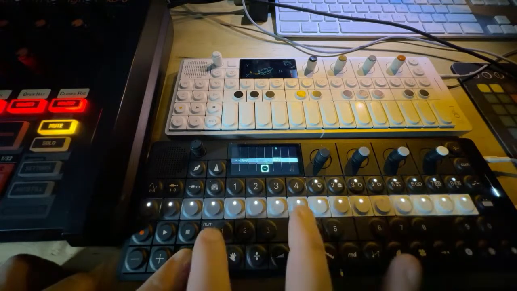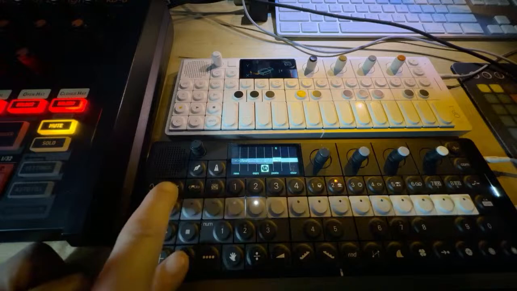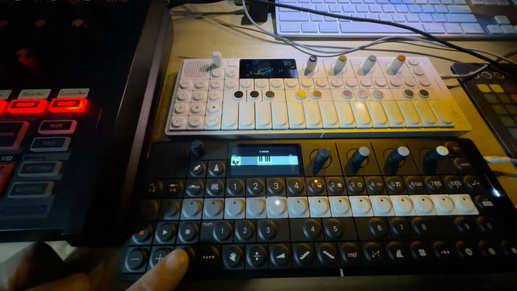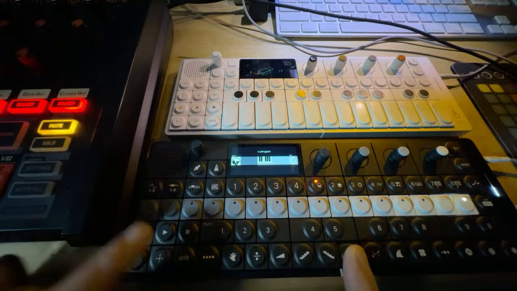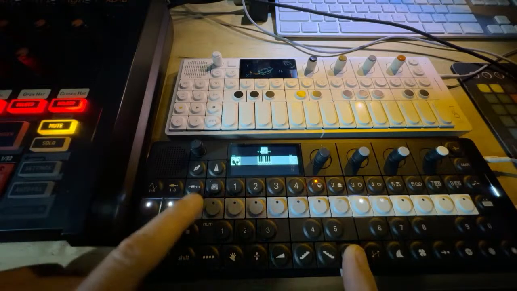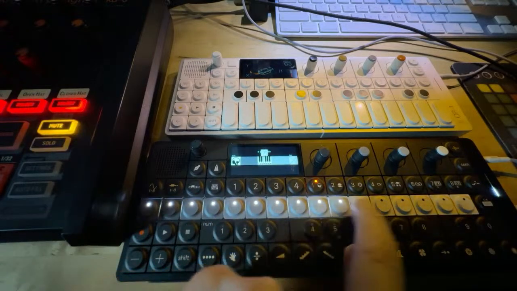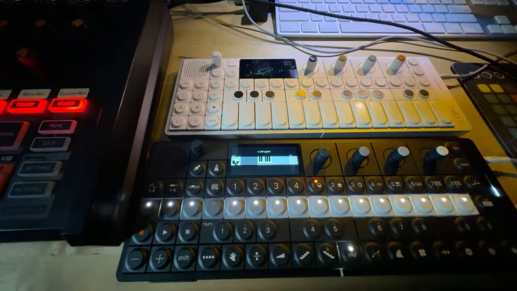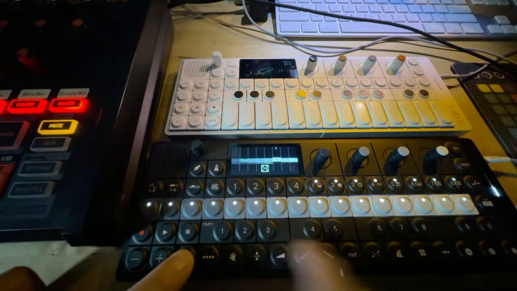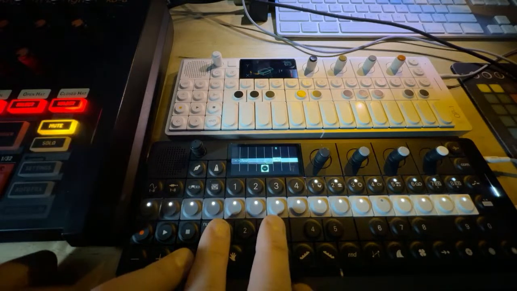Even 14, we could actually use the brain and do a key change the whole time. So what if, for the whole scene now, it's a different key, and watch this. When we go back to 13, it'll be in the original key.